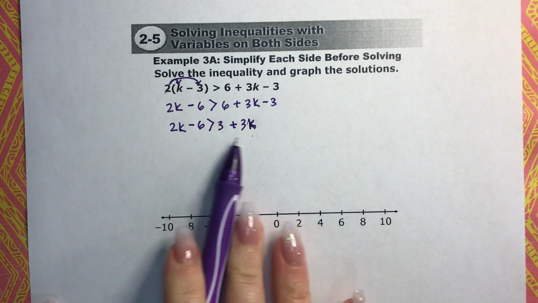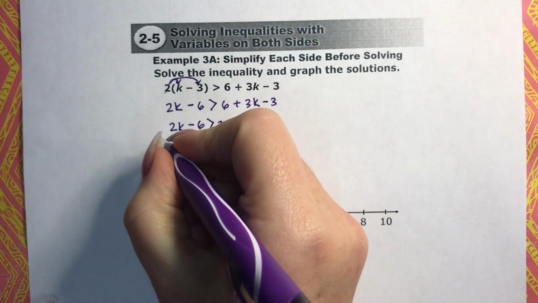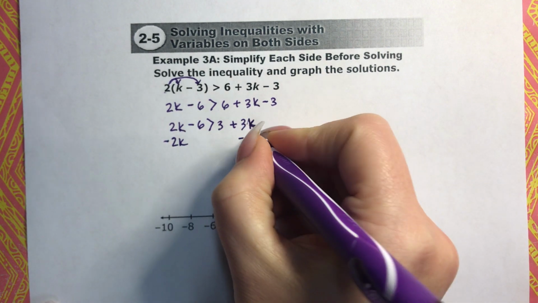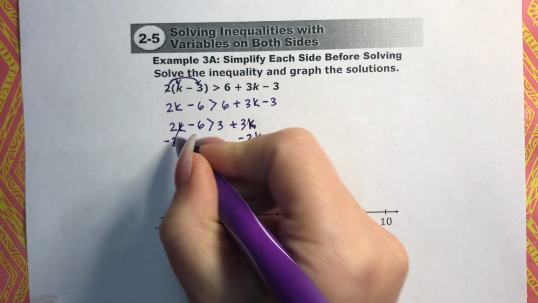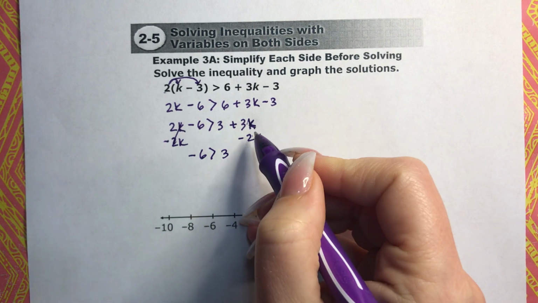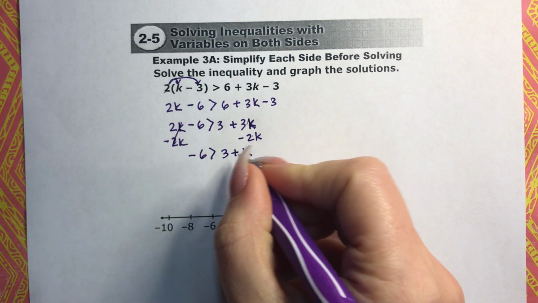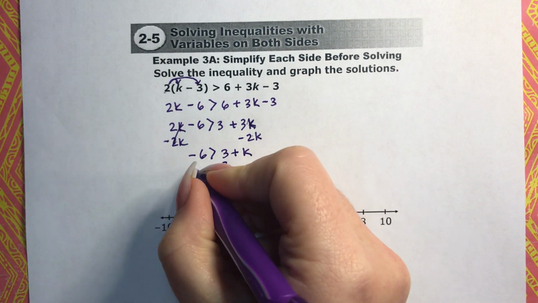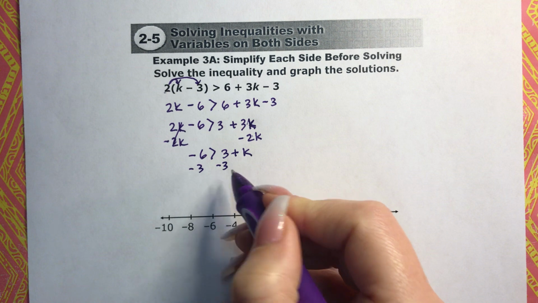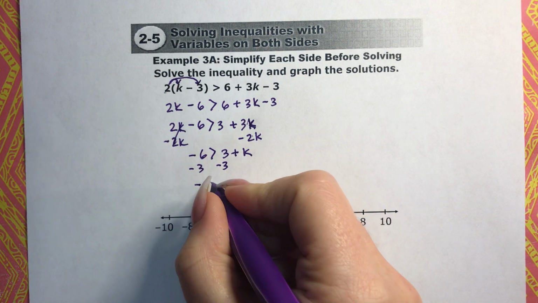Now we just need to get the variables on the same side first. I'm going to move the smaller. So I'm going to move this 2k to the other side through subtraction. That cancels. I'm left with 3, and what is this? 3k minus 2k is just k. Ooh, that's nice. And then we got to get rid of the 3. So we do the inverse operation, which would be subtraction. Negative 6 minus 3 would be negative 9.